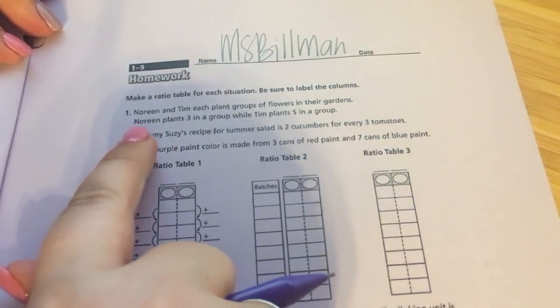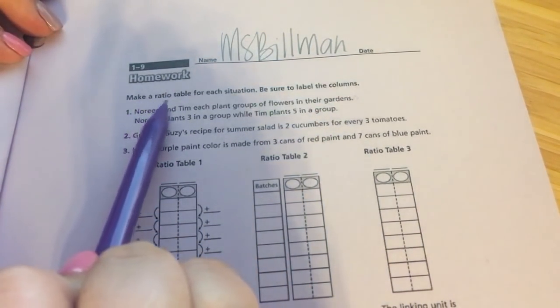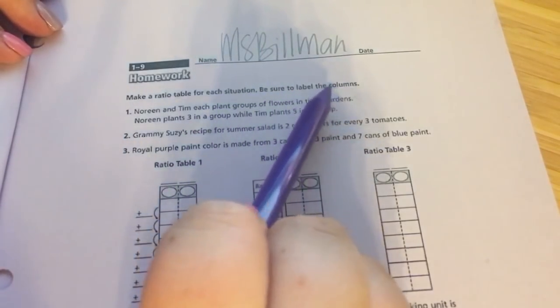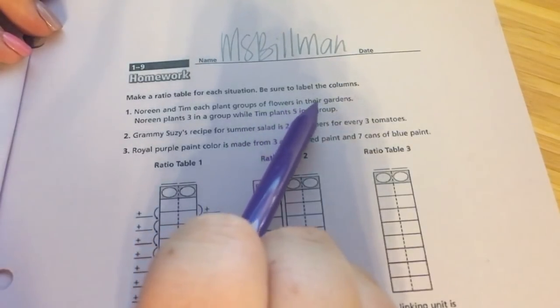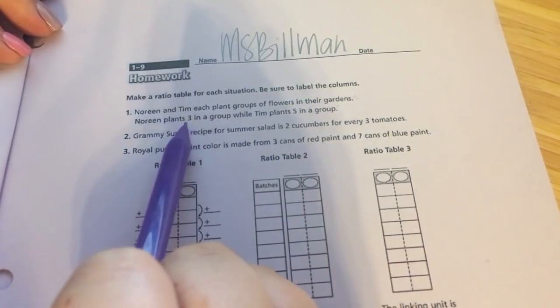We're going to be looking at 3 different ratio tables. The cool part about these is that all of them are correct, and they're just different ways to look at it. Noreen and Tim each plant groups of flowers in their gardens. Noreen plants 3 in a group, while Tim plants 5 in a group.